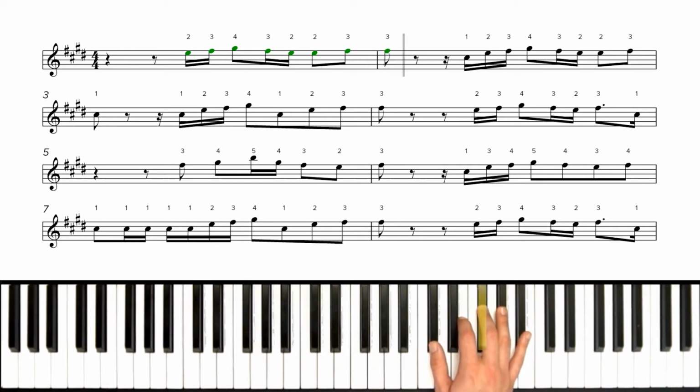Good. Now we're going to rest and get our thumb ready for C sharp, coming up right after the 16th rest. 2 on E, 3 on F sharp, 4 on G sharp, 8th note. Back to 16s, 3 on F sharp, 2 on E. Now 2 8th notes to end this measure. Now look ahead. Next is thumb on C sharp.